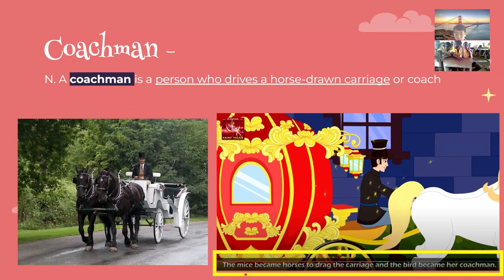The mice became horses to drag the carriage, and the bird became her coachman. So this is the coachman, and he is driving the carriage with horses. So that is who a coachman is, someone who drives the carriage.